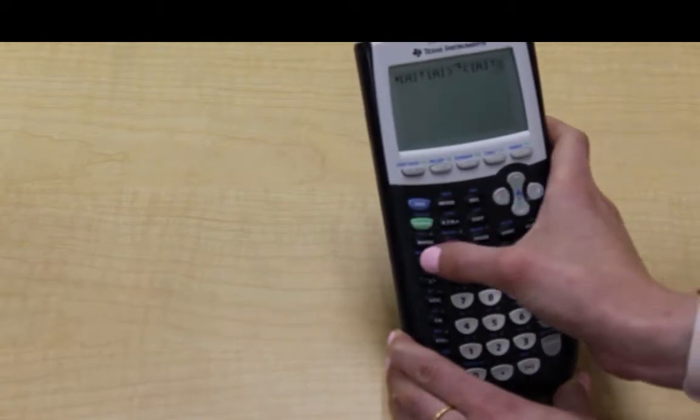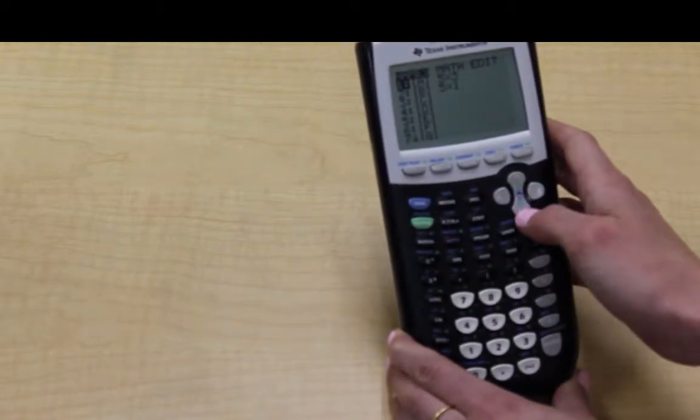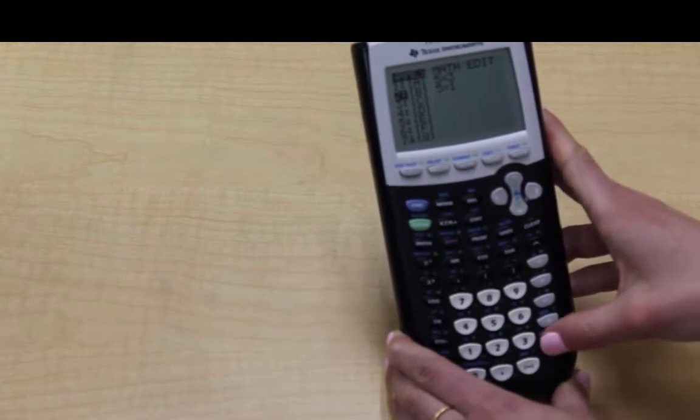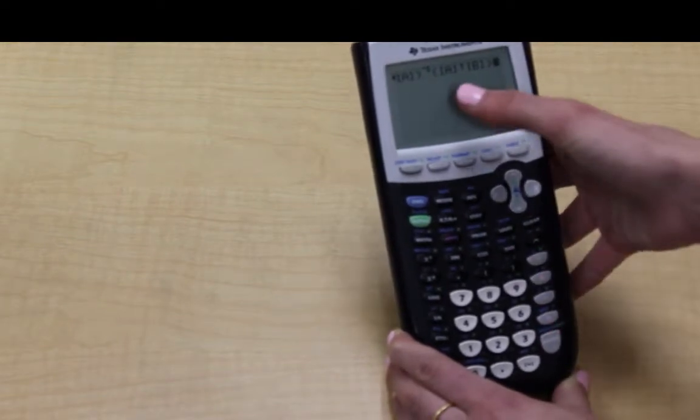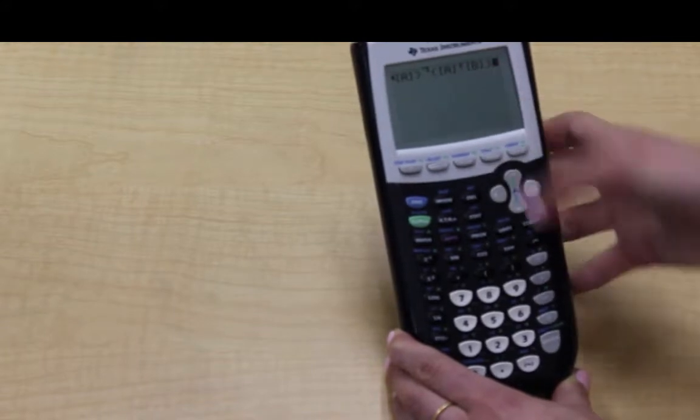And this time when we go into the matrix menu, we'll grab our Y matrix. So that's X transpose X inverse times X transpose Y.